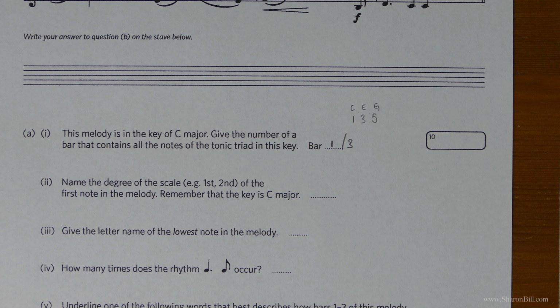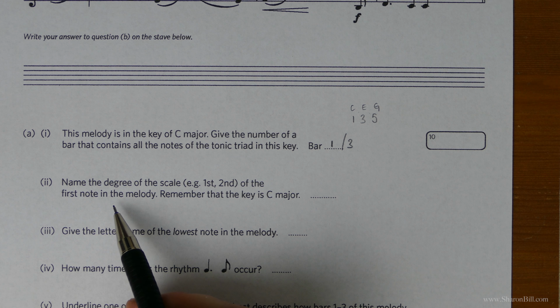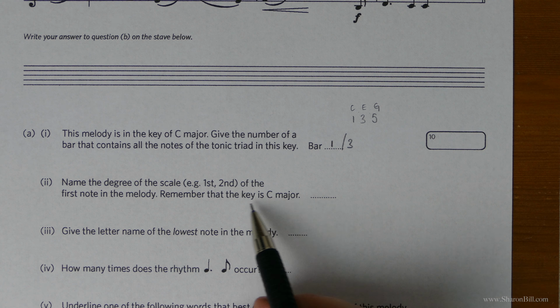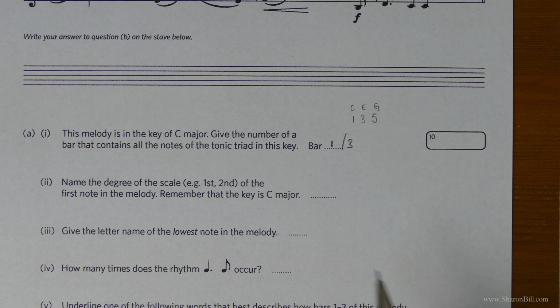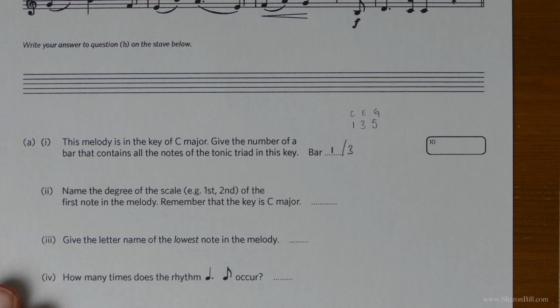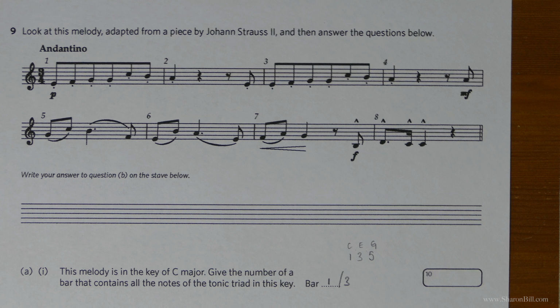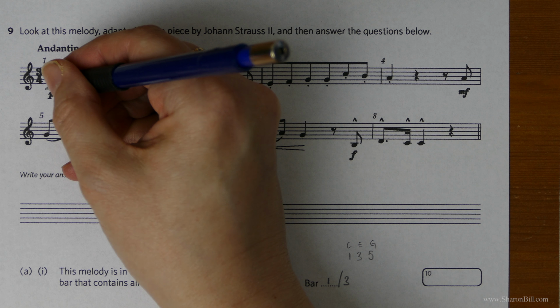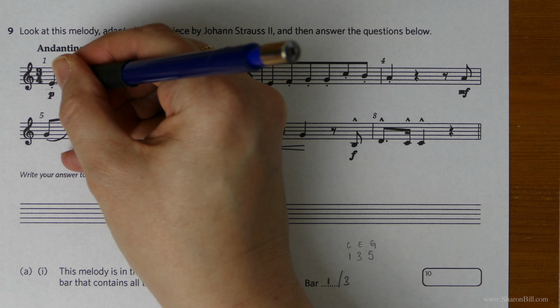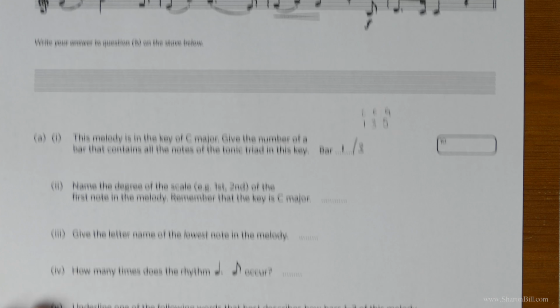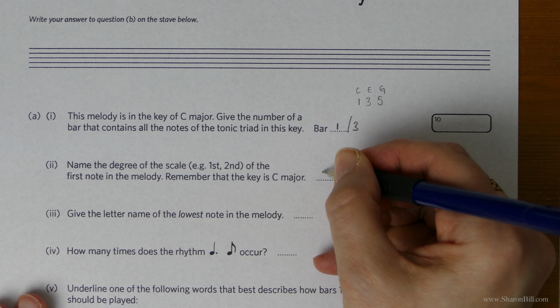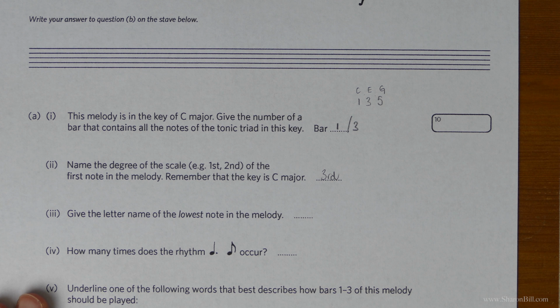Next question, name the degree of the scale of the first note of the melody. They've generously reminded us that the key is C major, so C is 1, so we need to count up the degrees of the scale for the first note of the melody. So from C, middle C, 1, 2, 3, C, D, E is the third. And so that's that one done.